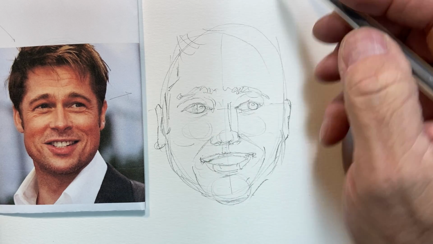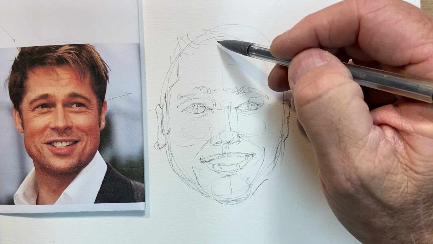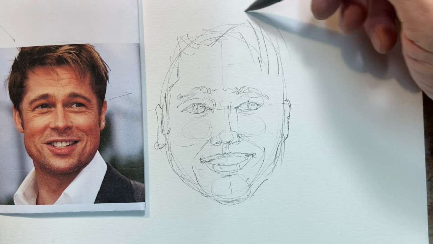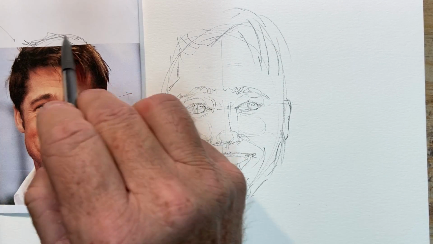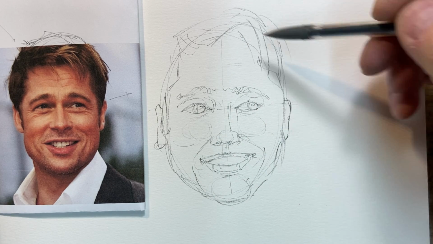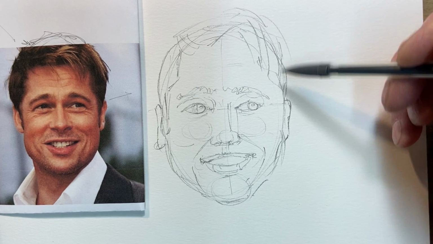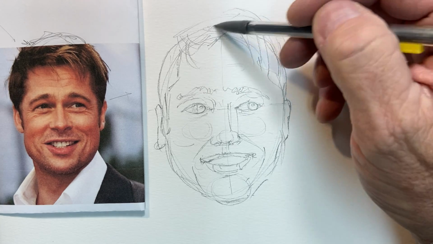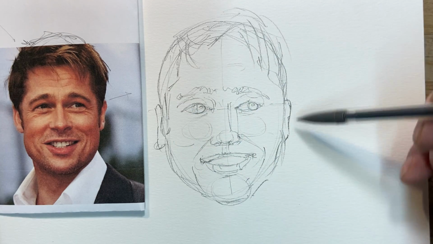Again, this is a sketch. What's also good is to sort of get the idea of the hair. Hair is also very iconic to a person. I don't have a lot of it up here, so I'm just going to make it up. Okay, there we go. So you see there's my basic shape, okay?